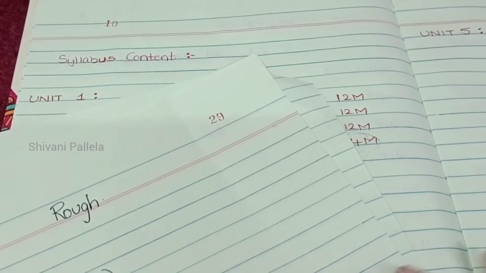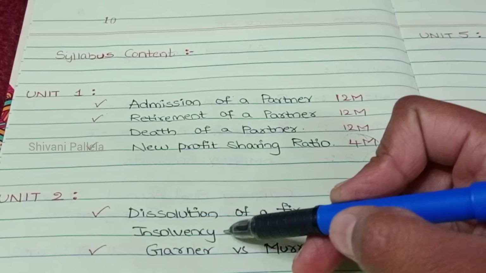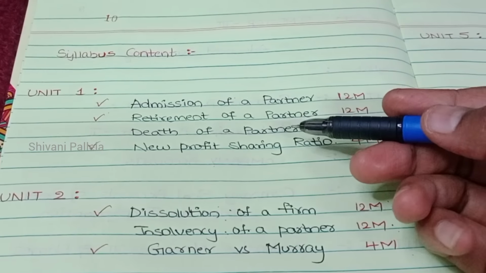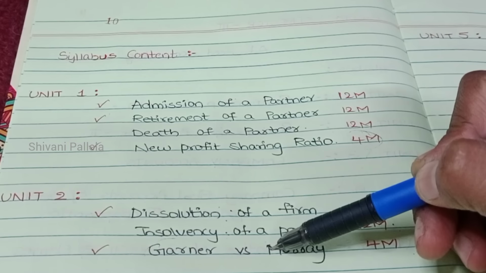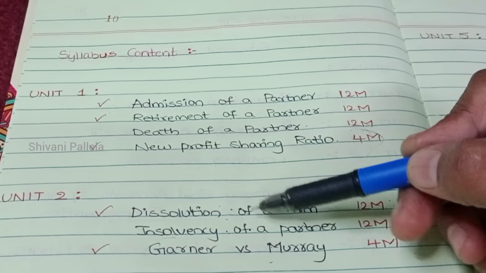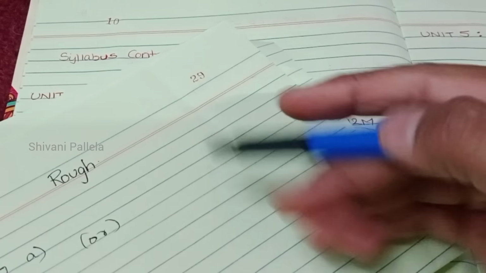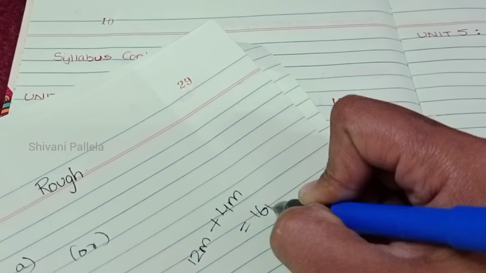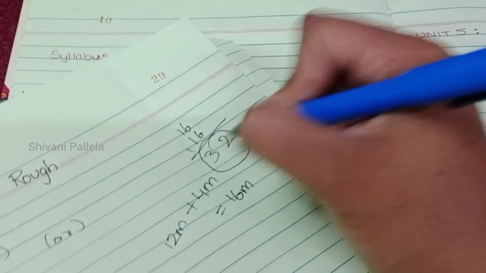So instead of learning all the topics, out of these, two will come for long, 12 marks. If you are perfect with any of them, you can easily attempt one long. In short, they can ask a Garner versus Murray theory question, which I will discuss in the next video. From unit number 2, if you learn dissolution of a firm and Garner versus Murray, then you can attempt a 12 marks question and one short question, which is 16 marks. So the first unit gives 16 and the second unit 16, so you are attempting 32 marks here.